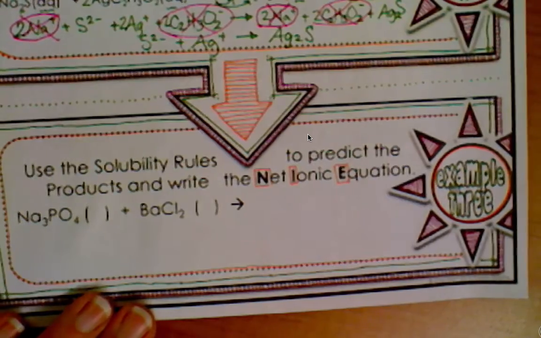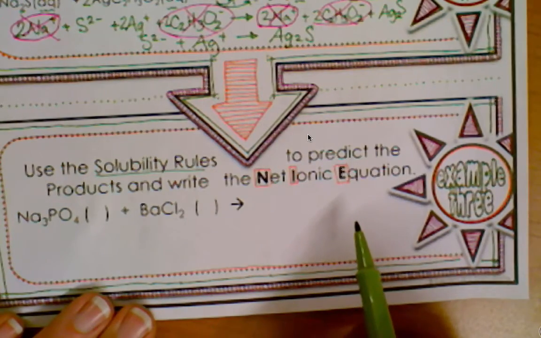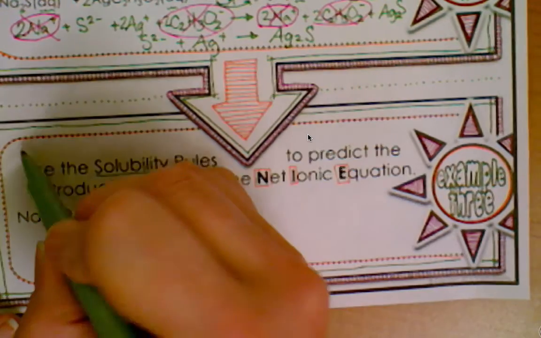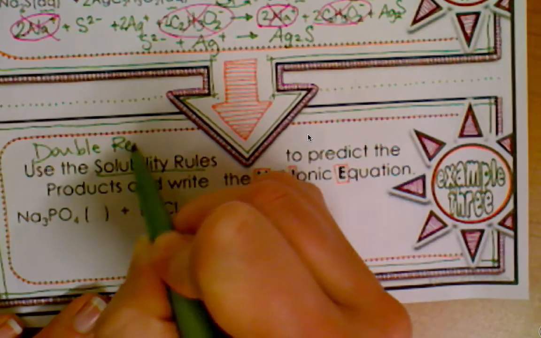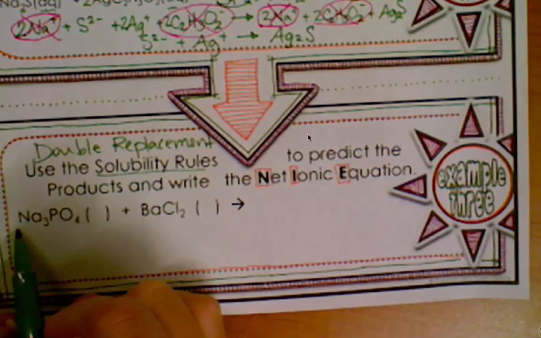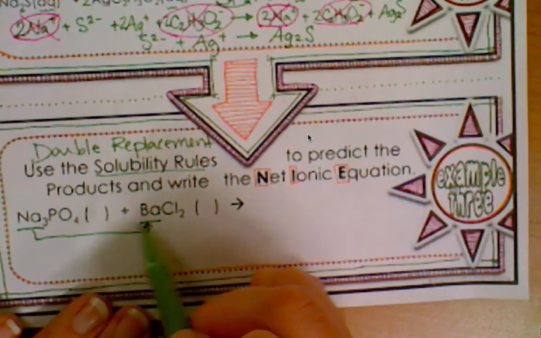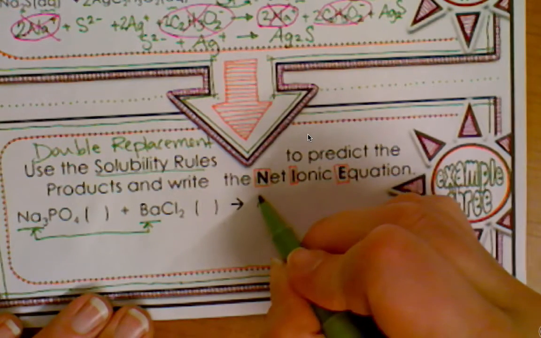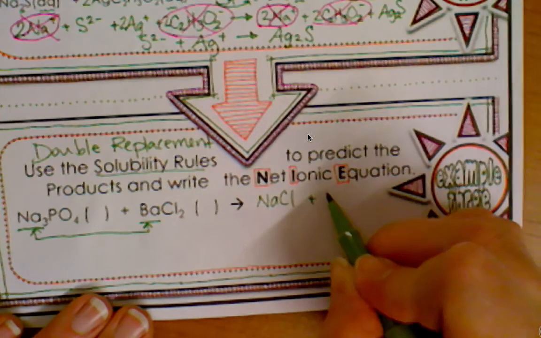Okay, one more example. So this time, we have to use the solubility rules to predict the products and write the net ionic equation. So remember, in double replacement, we're just going to switch the cations. It's the wife swap reaction. So I take my first 2 things and let them swap places. So now sodium's going to hang out with chlorine, and barium's going to hang out with phosphate.